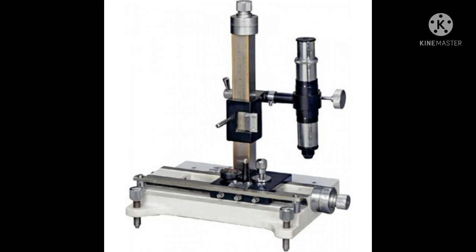Traveling microscope is one of the best instruments for measuring very small lengths with a high degree of accuracy, at the order of 0.01 millimeter. It works based on the principle of the vernier caliper.